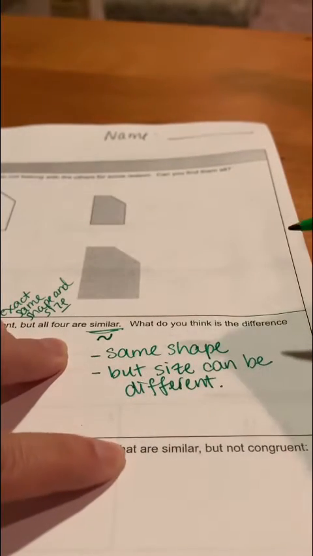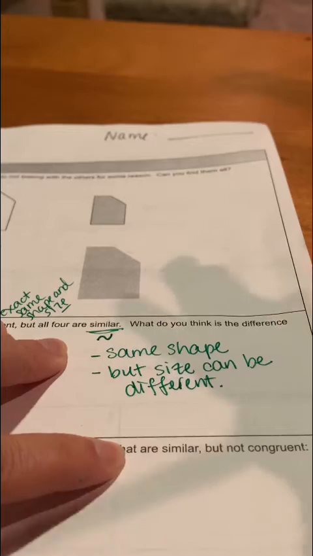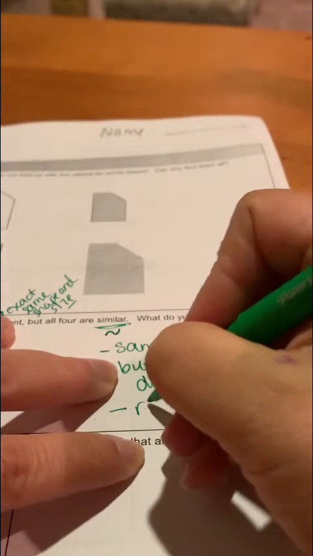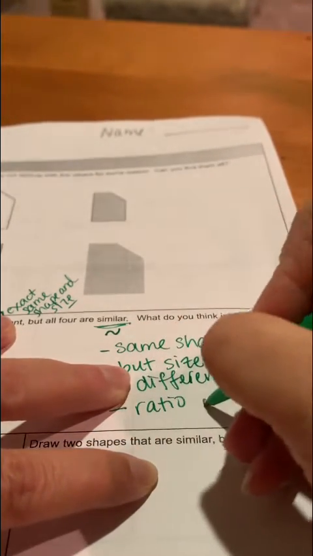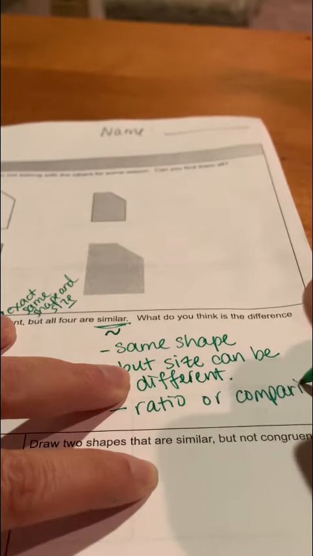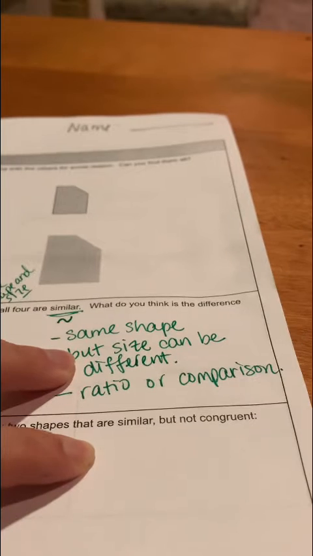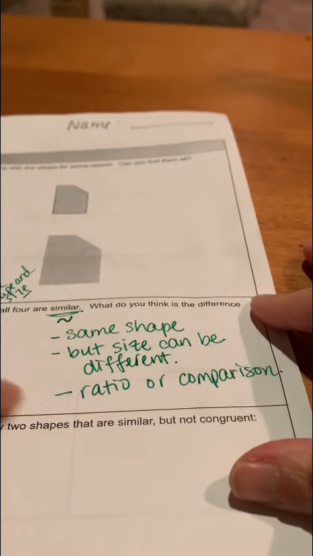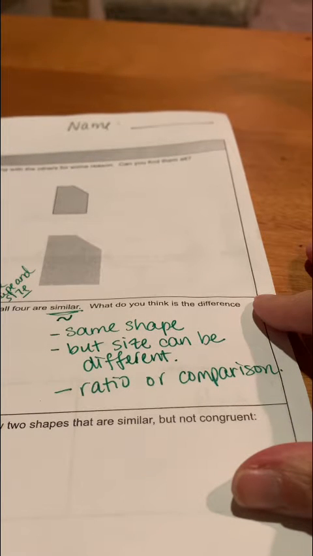I can compare 2 of them. There's going to be a ratio, so we're going to do a ratio or a comparison in terms of the numbers and the sides.